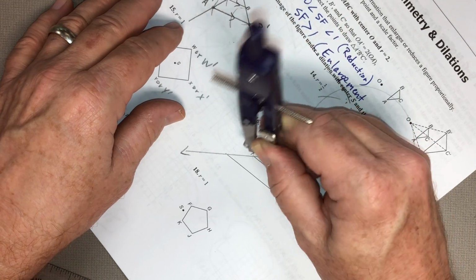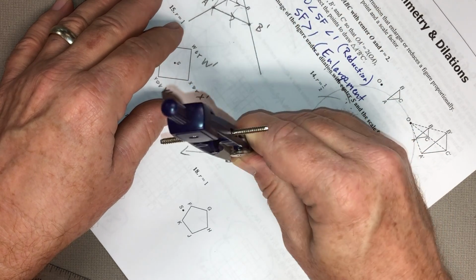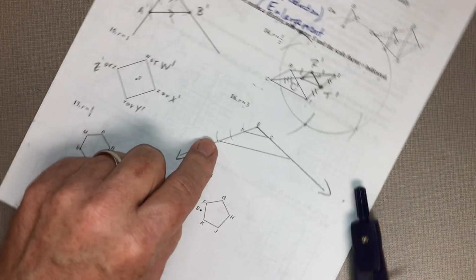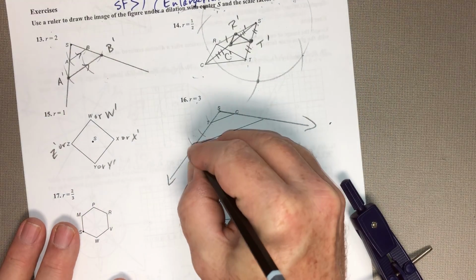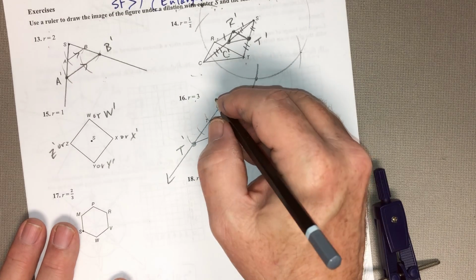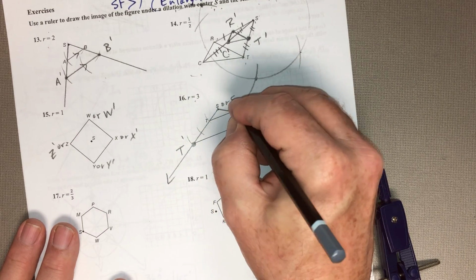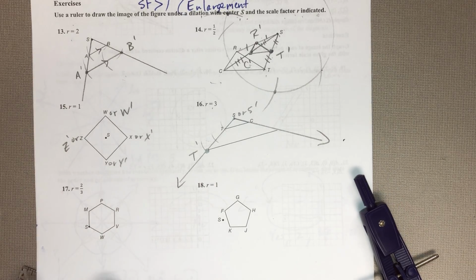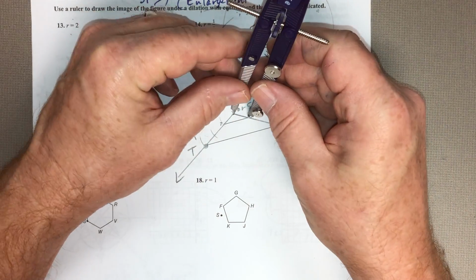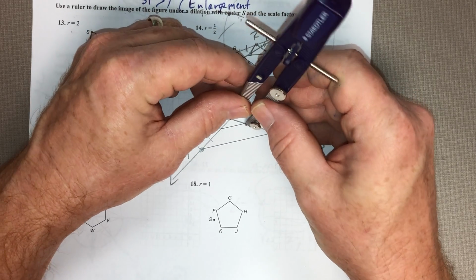So we're going to go out 1, 2, 3. Oh, it looks like it's at the end of that point right there. That's point T prime. Now S is the center of dilation. It will stay where it's at and become S prime. Now I'm going to measure SC. Okay, SC looks like it's about the same distance.